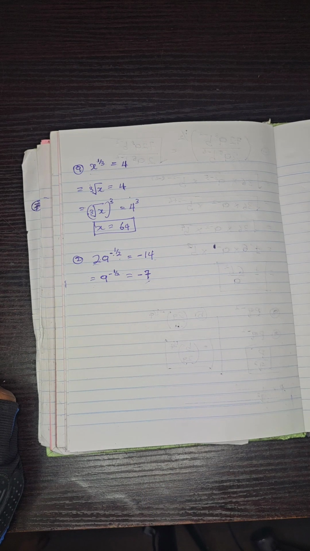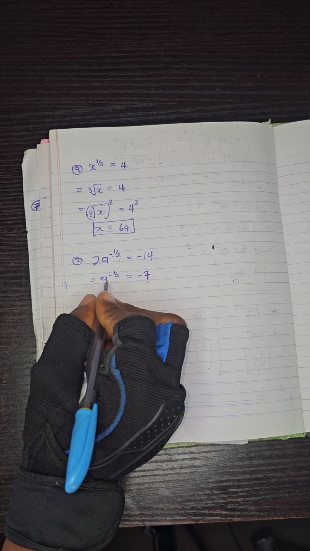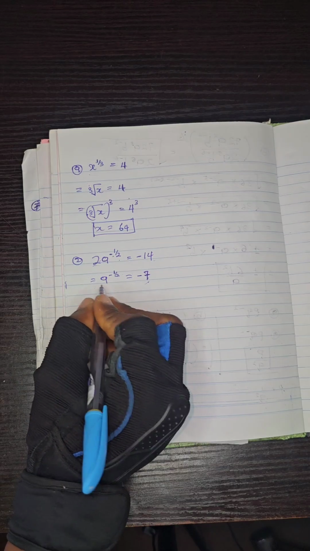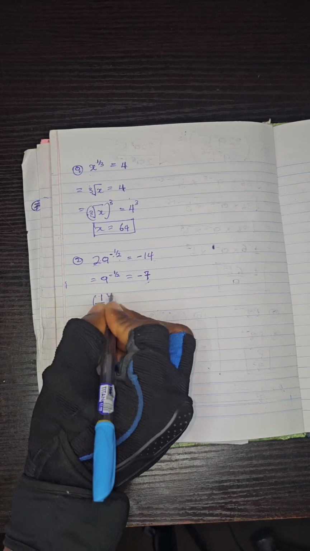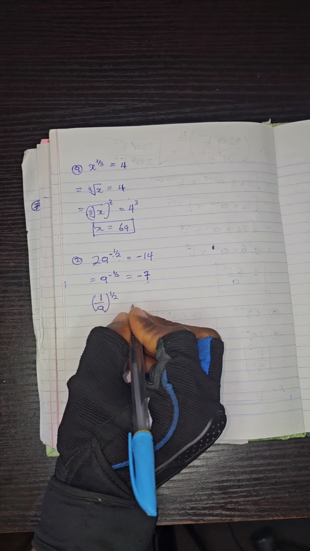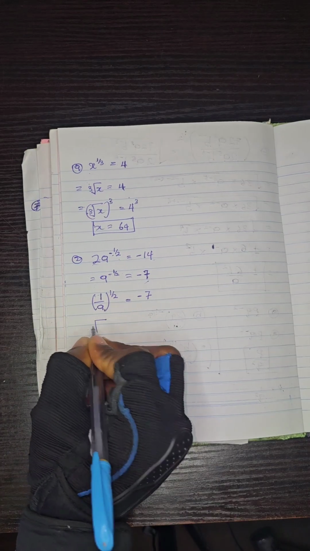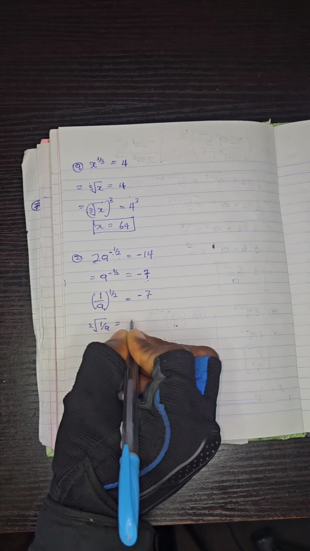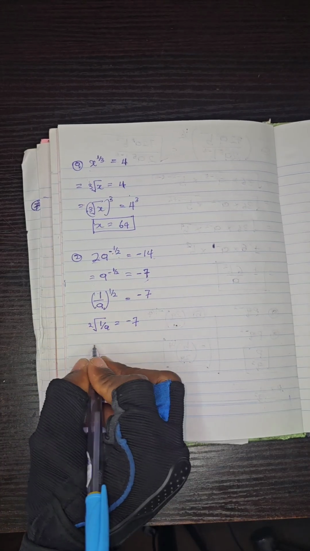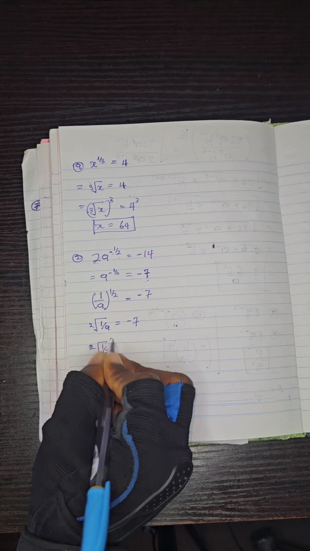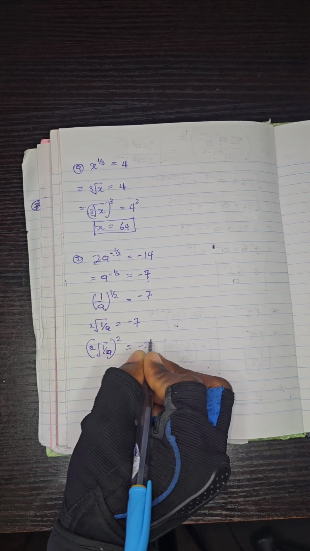Are we together? So the next thing we are going to do now is this a raised to power minus 1 over 2 is the same thing as, because there is a negative sign here, 1 over a raised to power 1 over 2, which is equal to minus 7. So it is the square root of 1 over a is equal to minus 7. So what we need to do now is square both sides. The square root of 1 over a all squared equals minus 7 all squared.